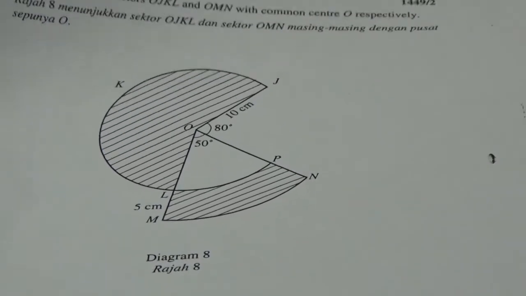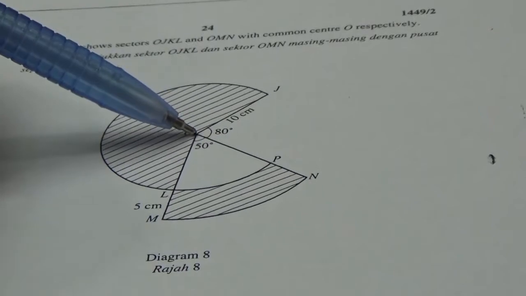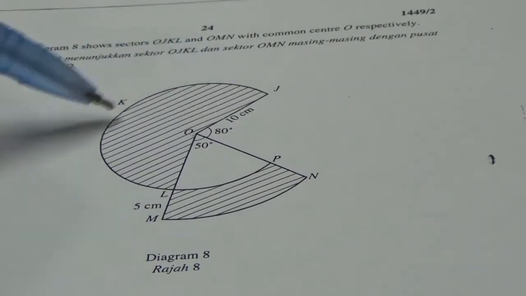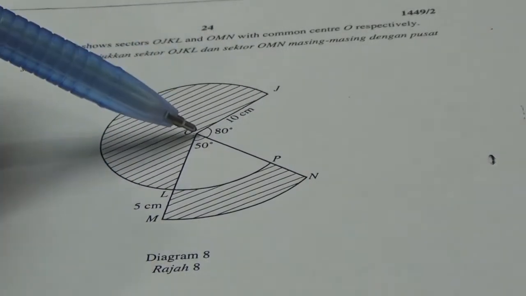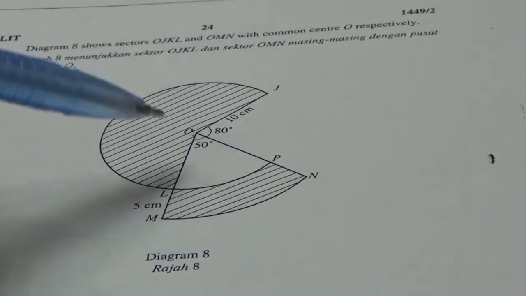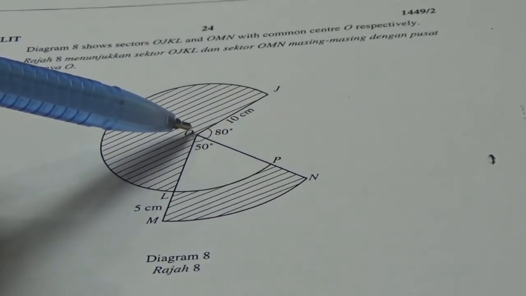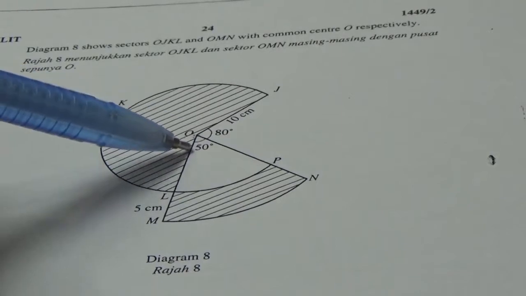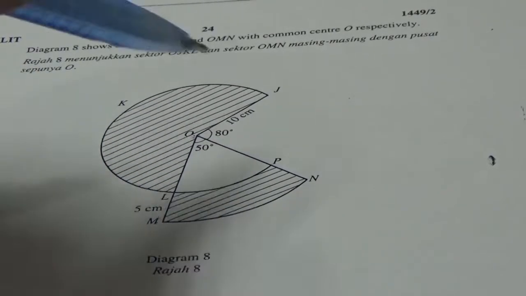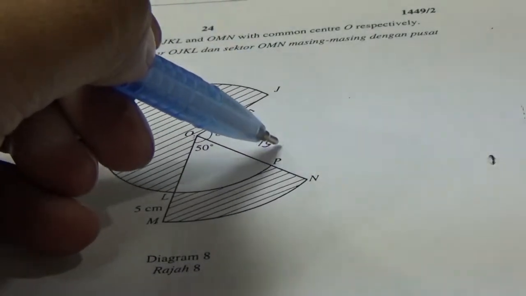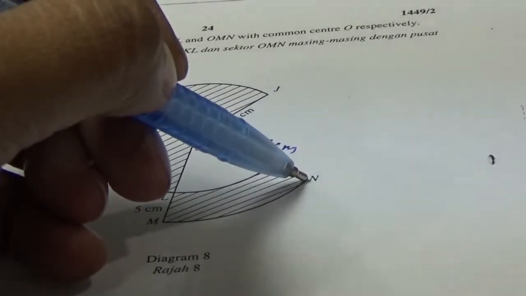Let's look at the diagram again. This is the radius for the sector JKL, which is 10 centimeters, and the radius of ON would be 10 centimeters plus 5 centimeters, which is 15 centimeters.